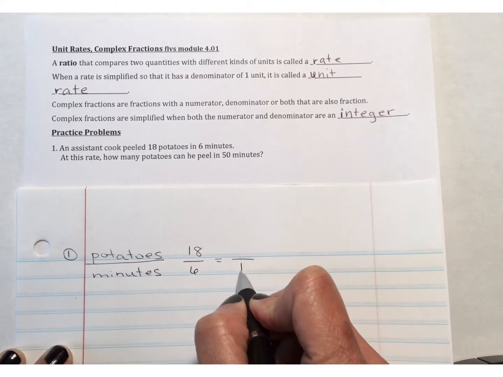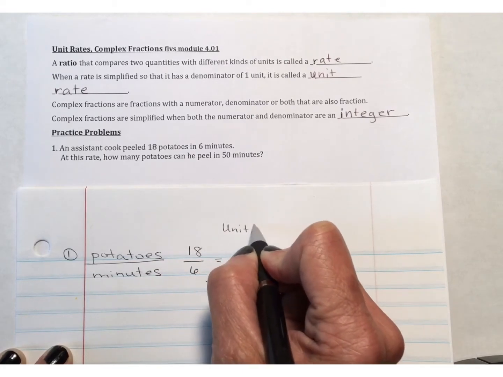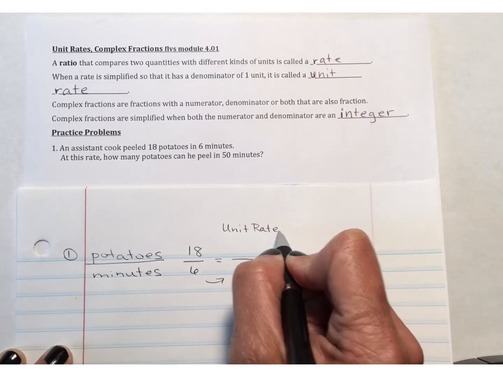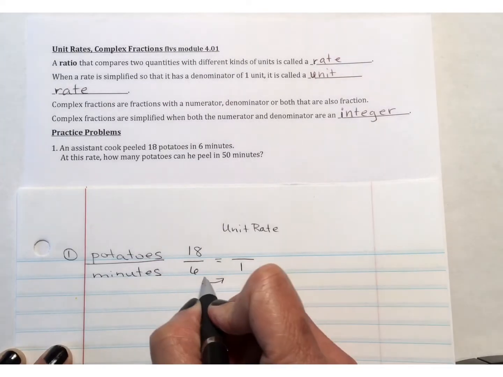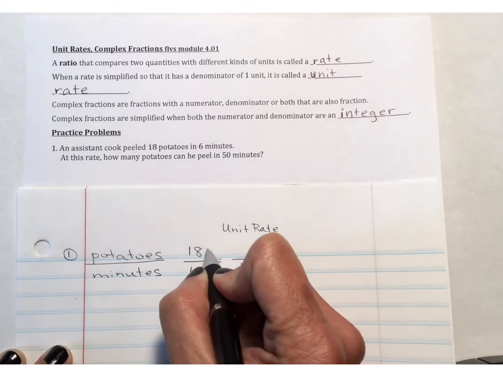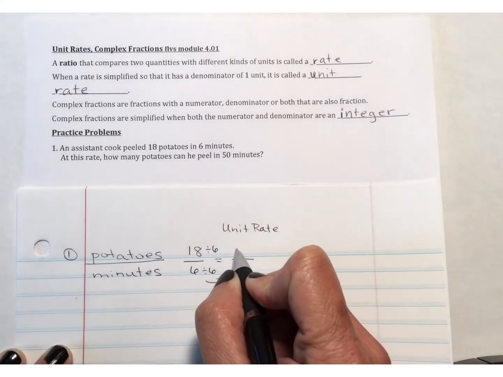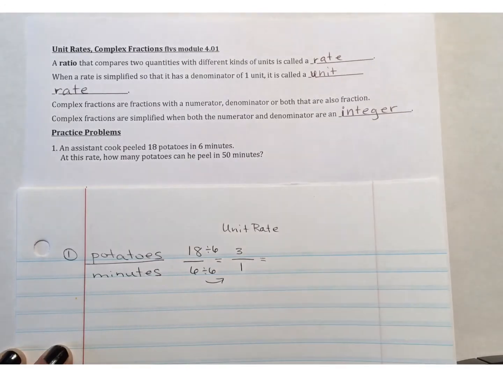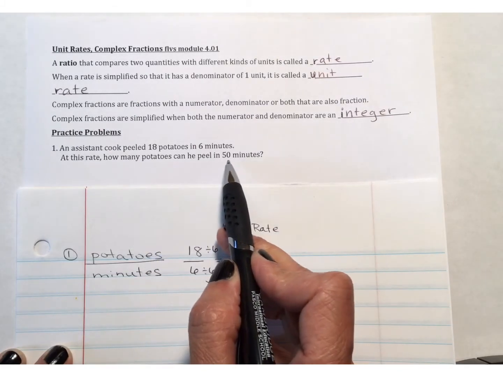Then we want to take this down to a unit rate. Remember, that's when our denominator is 1. So to get to 1, I divide by 6. 18 divided by 6 is 3. And then from here, we want to know how many potatoes he can peel in 50 minutes.